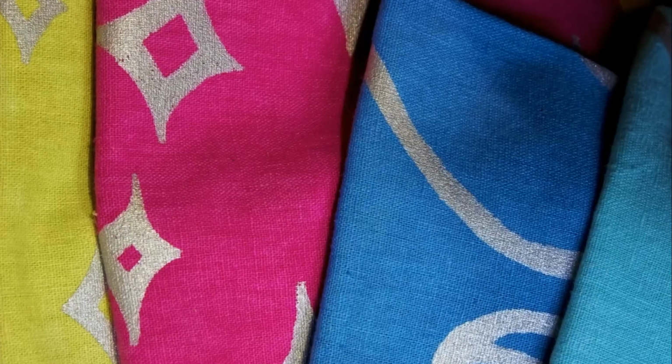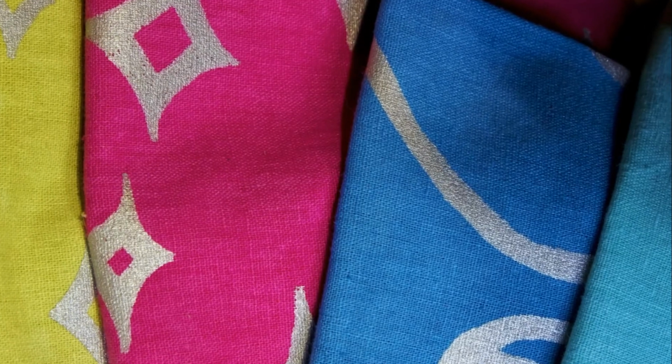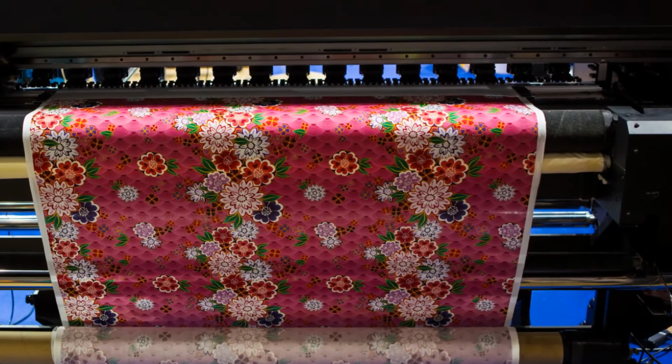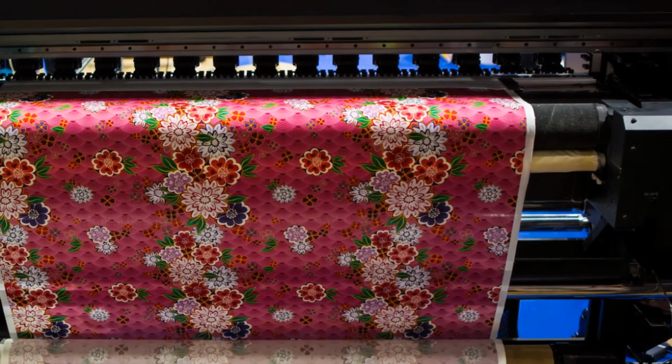Once dyed, the fabric moves on to the printing stage. This is where patterns and designs are added. There are numerous printing techniques, from traditional methods like block printing, where designs are stamped onto the fabric, to modern digital printing, which allows for intricate and highly detailed designs.